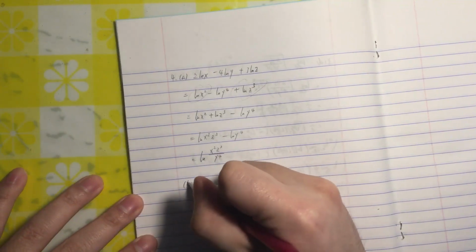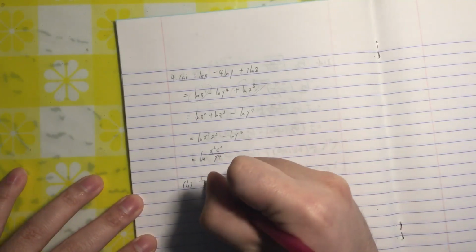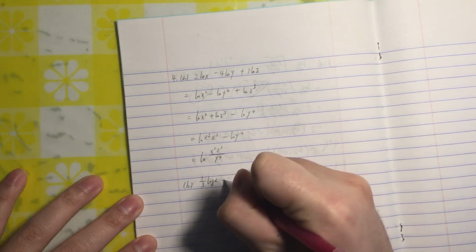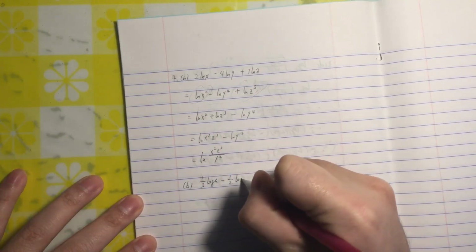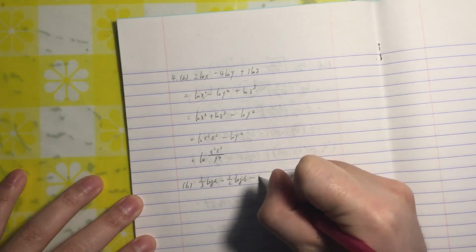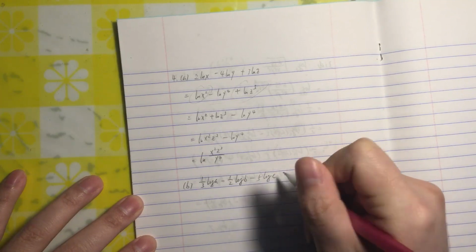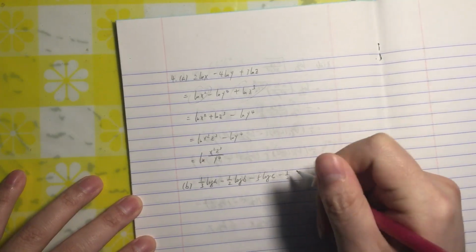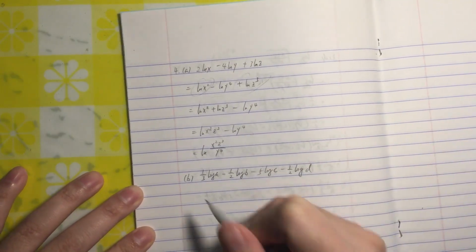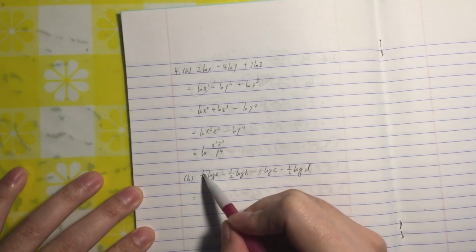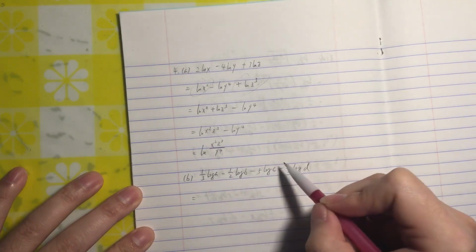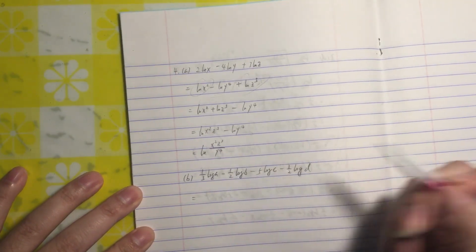Part B. 1/3 of log of a minus 1/2 of log of b minus 5 log c minus 1/2 log d. First step, if there's a coefficient in front of a logarithm, bring it back as an exponent first.